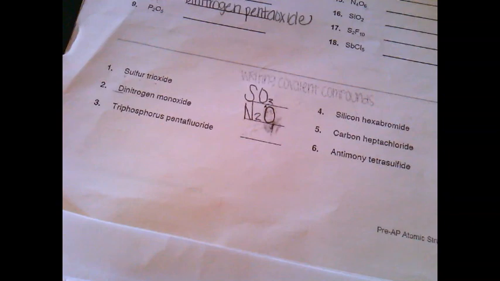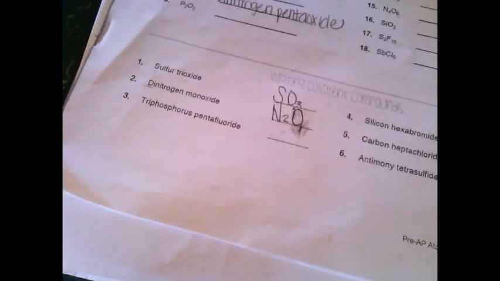A lot of people like to put 1 there. No, do not do that. All you need is to draw the O. That tells us that there is 1, right? You do not need to put the 1 as a subscript. Okay, so that is naming covalent compounds.